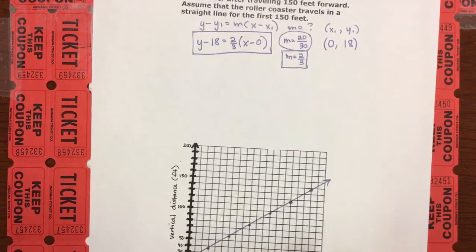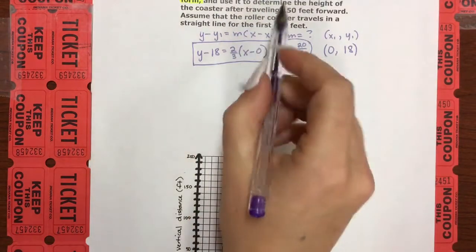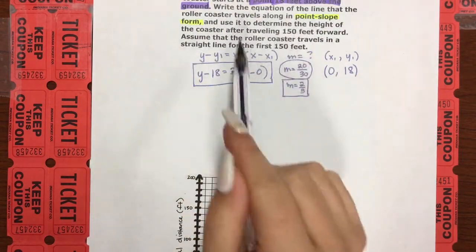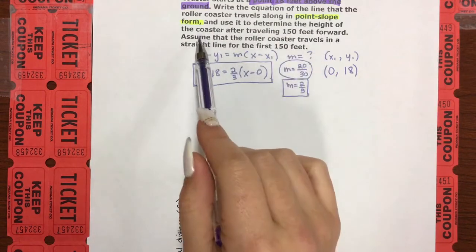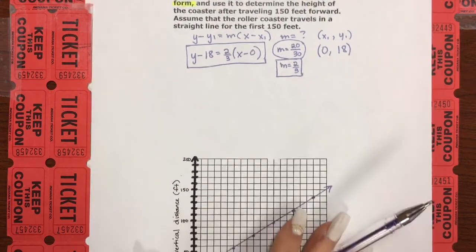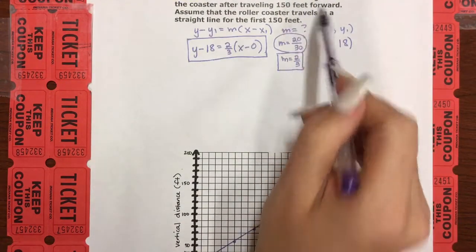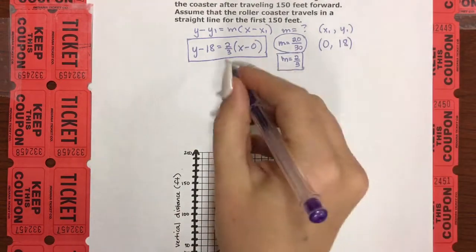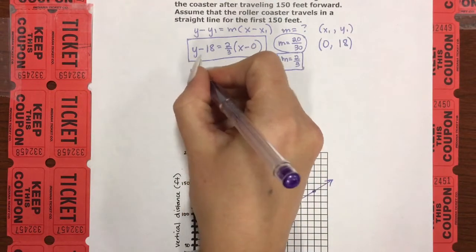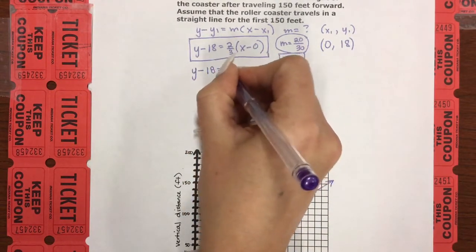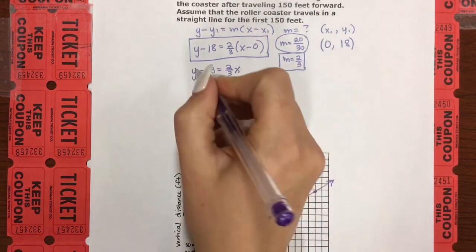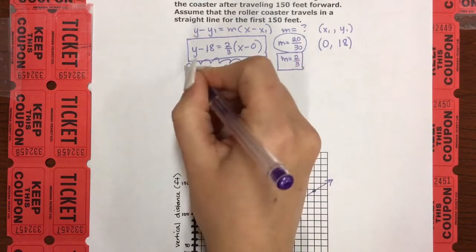The problem asks us to write an equation of the line that the roller coaster travels along in point slope form, which is what we did, and use it to determine the height of the coaster after traveling for 150 miles forward. So 150 miles forward, that would be the x. So with our equation here, this x minus 0, we can simplify that. I should have simplified that. y minus 18 equals 2/3 x, because x minus 0 is really nothing. So this is actually what our equation would be.